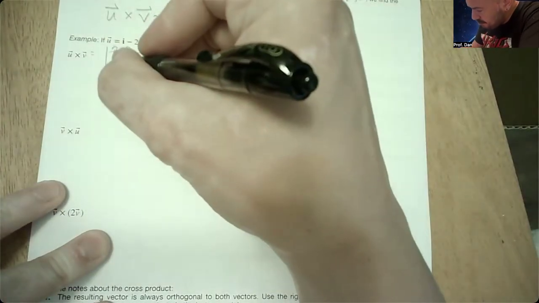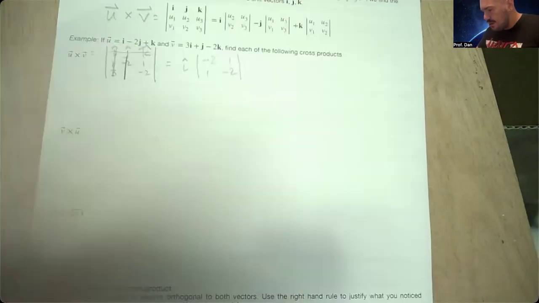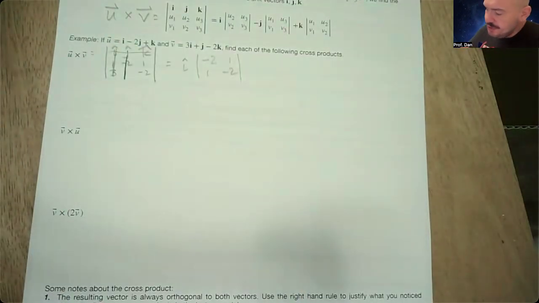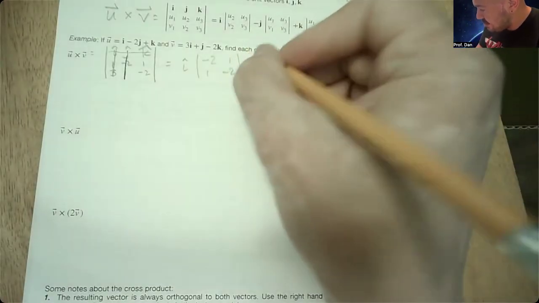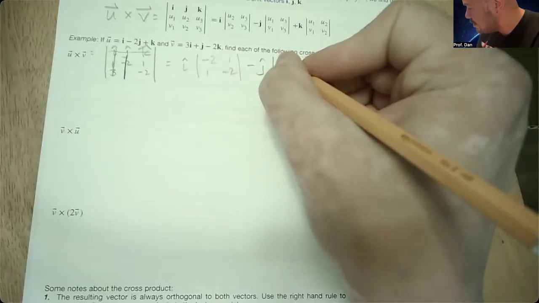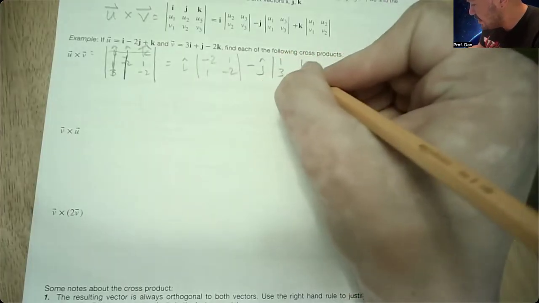For the second one, we take out the second column. So we would end up with minus j times the determinant of this 2 by 2 matrix, 1, 3, 1, -2.